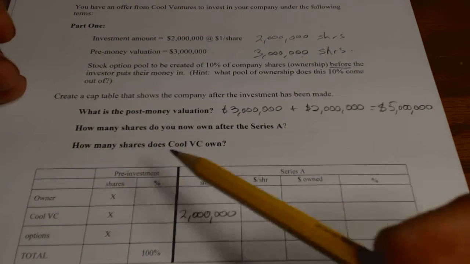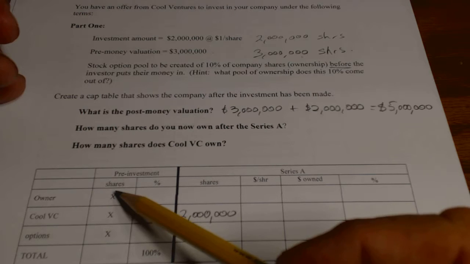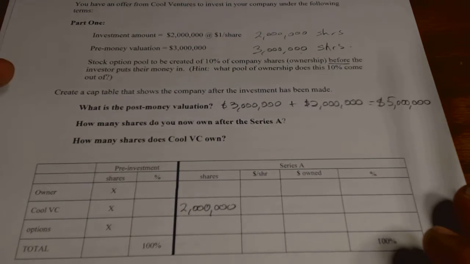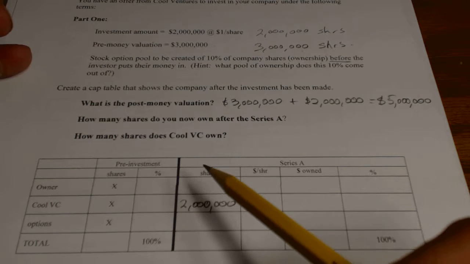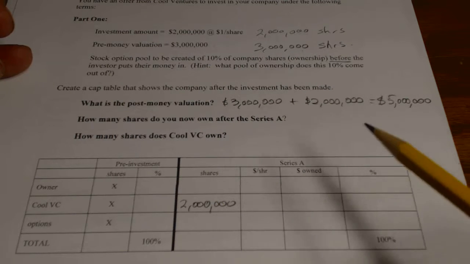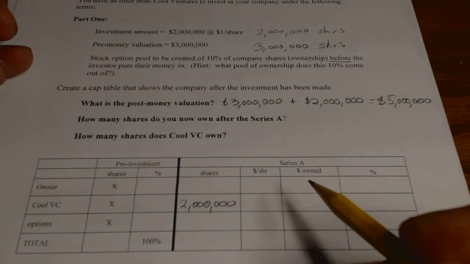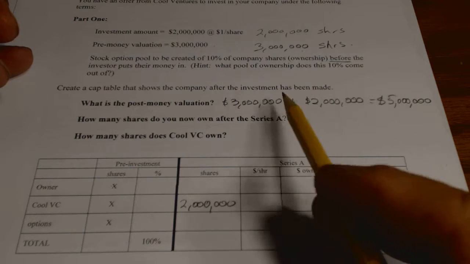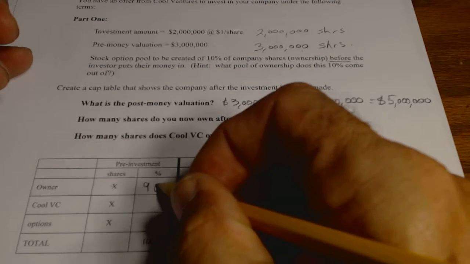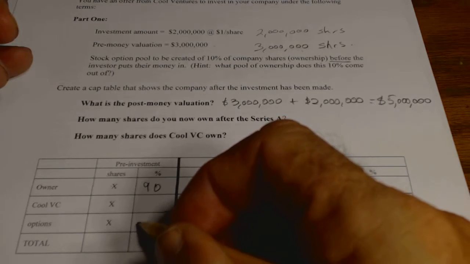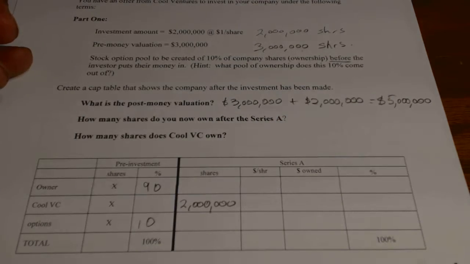Okay? So pre-investment. Remember, pre-investment, there are no shares really. That's why there are X's through here, because no one's bought anything, so there's no real share. You own 100% of the company. But now they're saying that they want you to give 10% to that options pool, which means it comes out of your 100%. So you own 90%, and the option pool owns 10%.